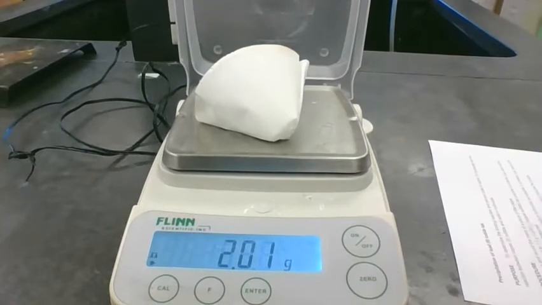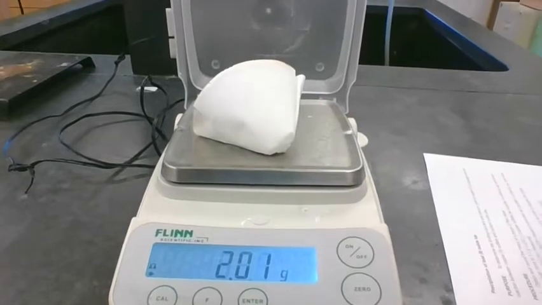Looks like we got 2.01 grams for our mass of filter paper and Cu(OH)2. Then we subtract the filter paper, which was 1.42 grams. So we subtract those, and I get 0.59 grams for my actual yield.